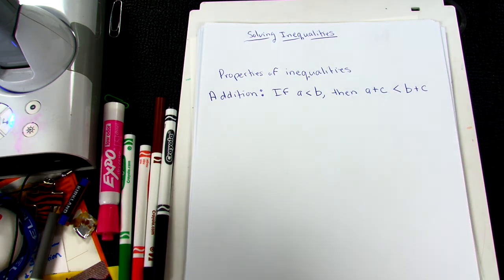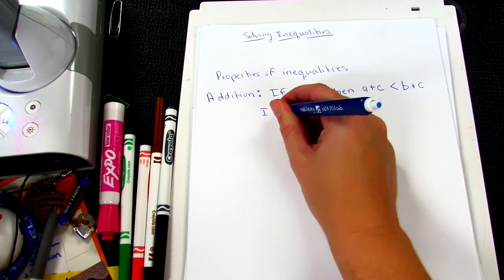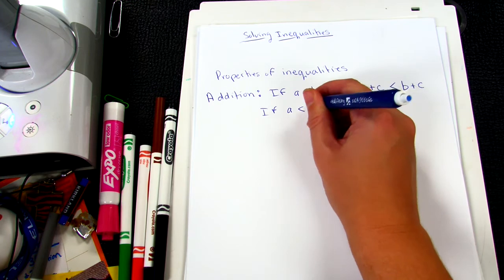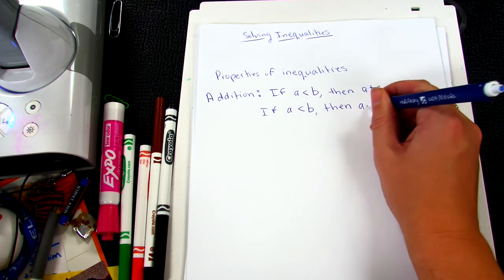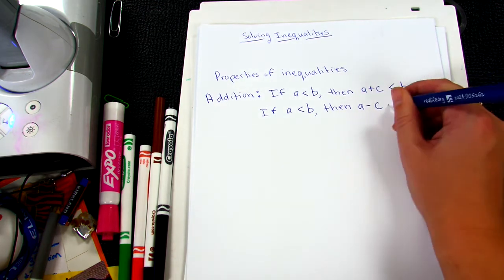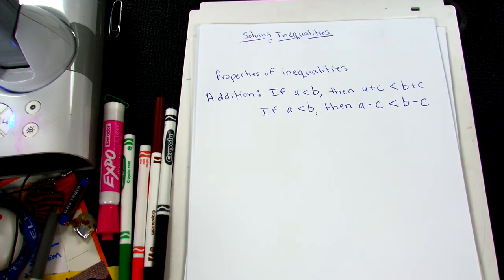Okay? And if A is less than B, then A minus C is less than B minus C. All right, so that's the addition property.